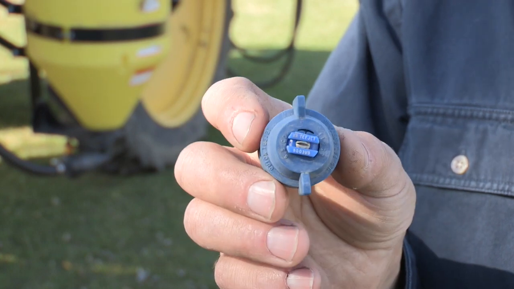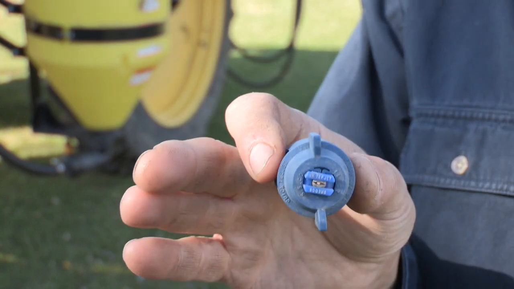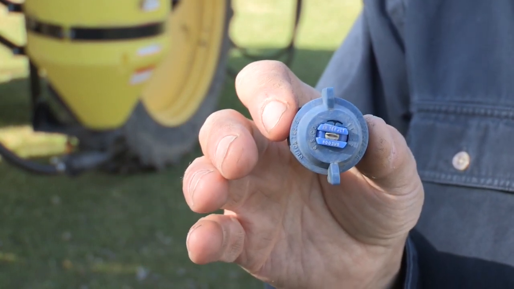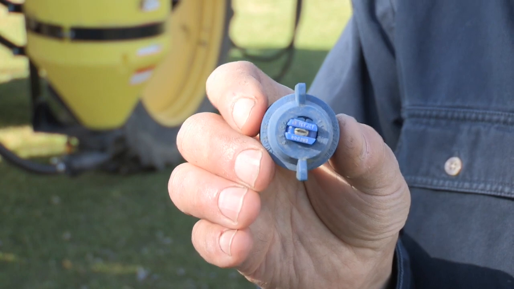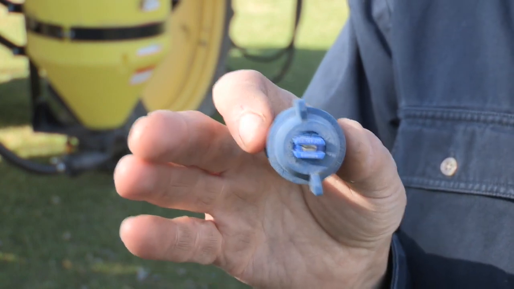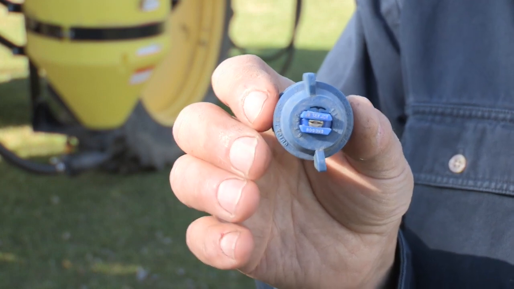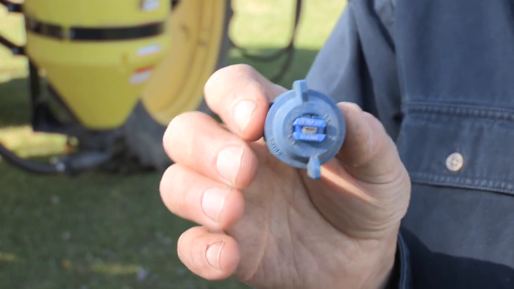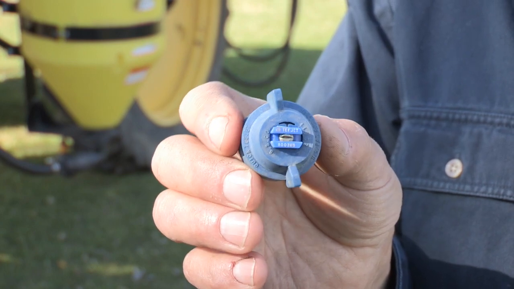And this is a flat fan nozzle that has a tapered pattern with most of the volume of the pattern in the middle 2/3 of that fan, meaning that you need to have some overlap. About 30% overlap is what you shoot for with these type of nozzles.